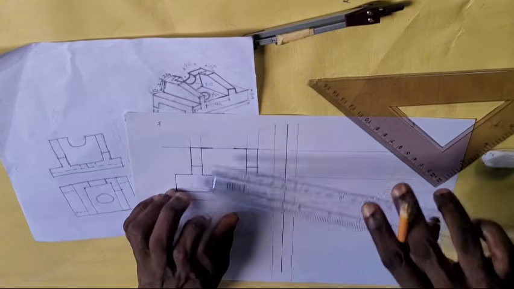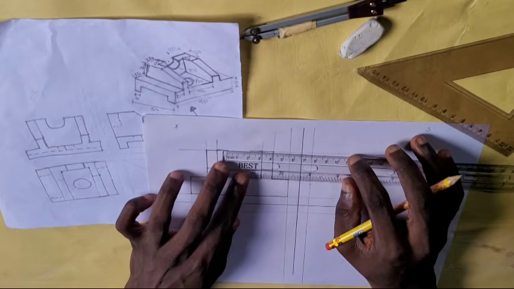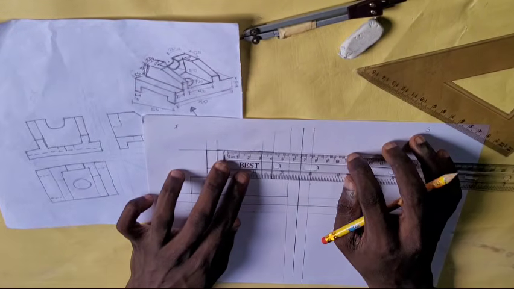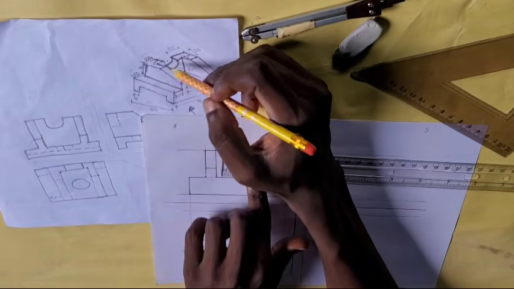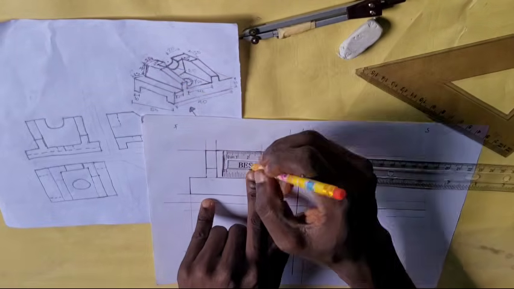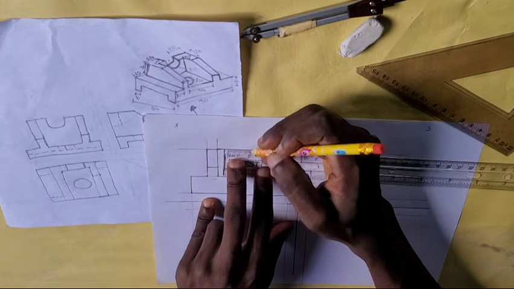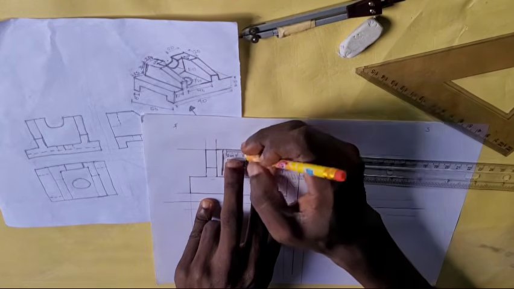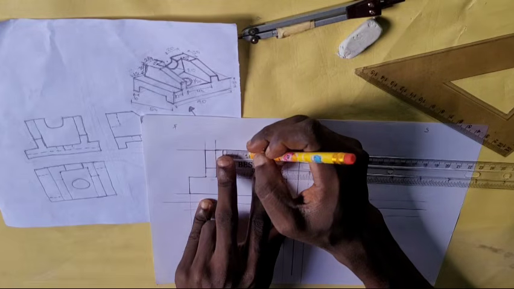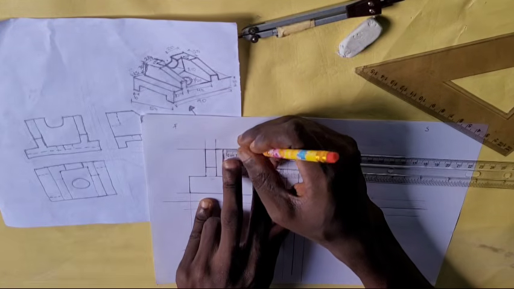So let's try to measure perfectly. You can see that it's 20 now. So the diameter of the circle is 20. So we are going to get the midpoint. The midpoint is there, and that is 10.